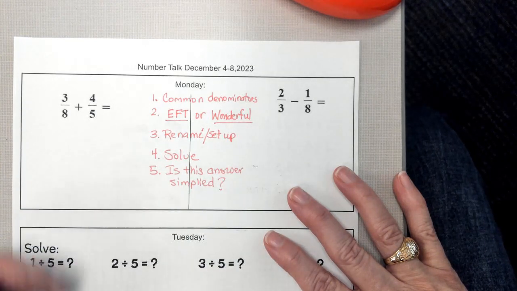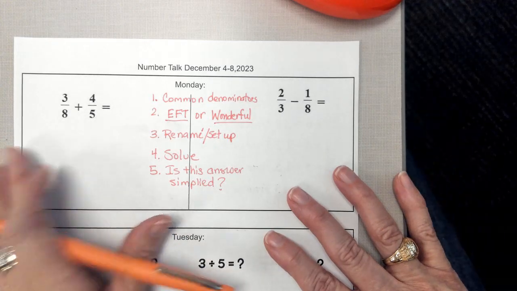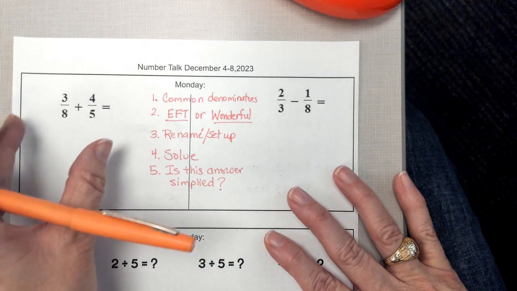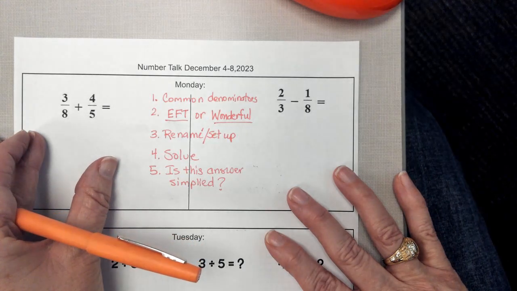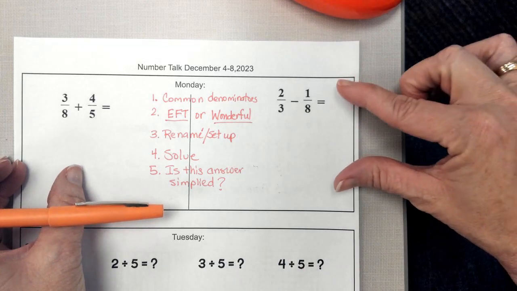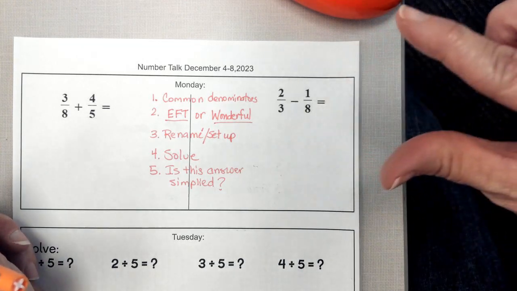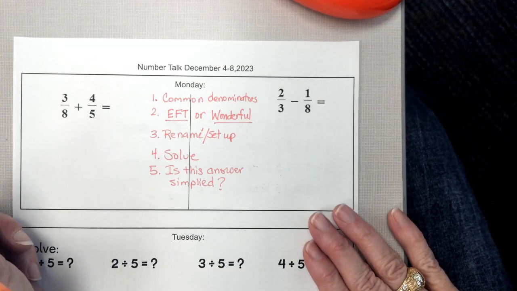into lowest terms? Okay, so I tell you what I'm going to do today. I'm going to help you get this first problem set up, and then I'm going to let you pause the video and I want you to solve it, and then I'm going to help you get this one set up, and then I want you to pause the video and solve it. Then you'll need to check in with your teacher for the correct answer.